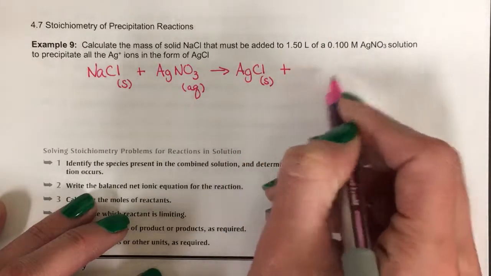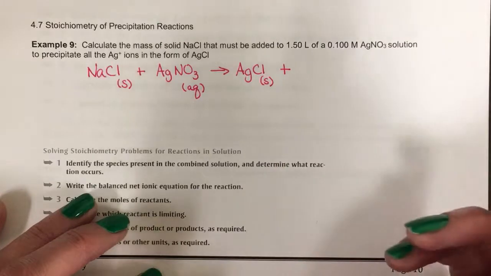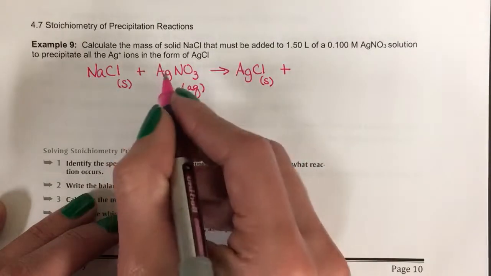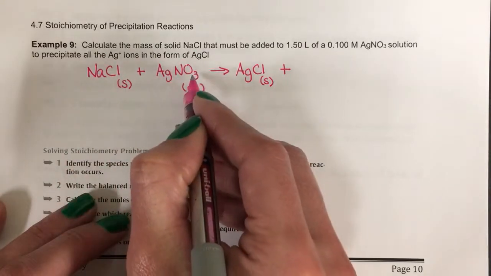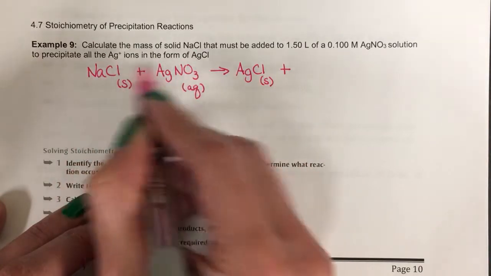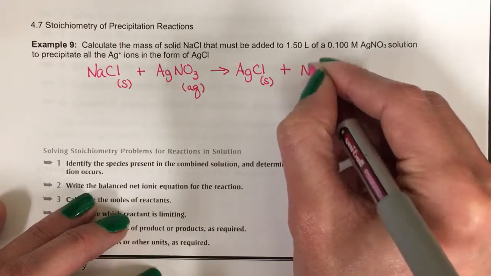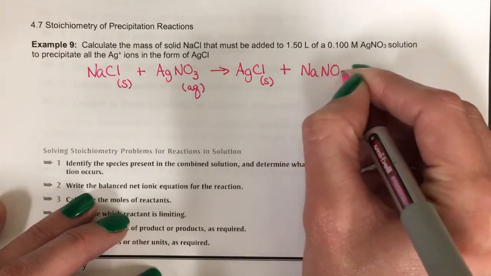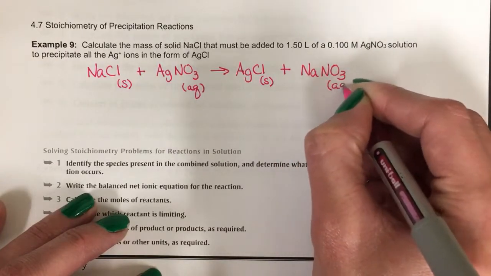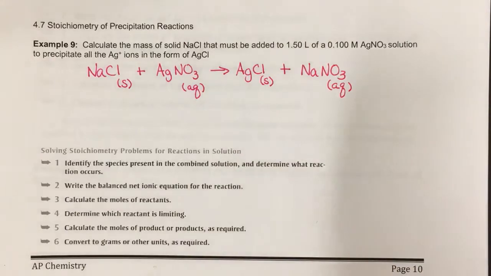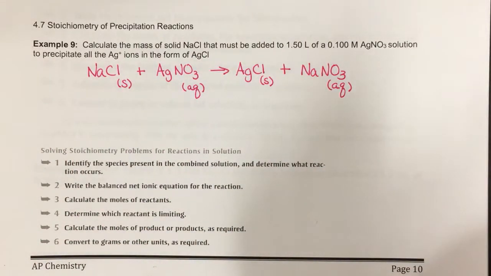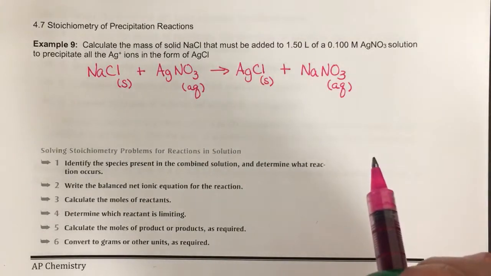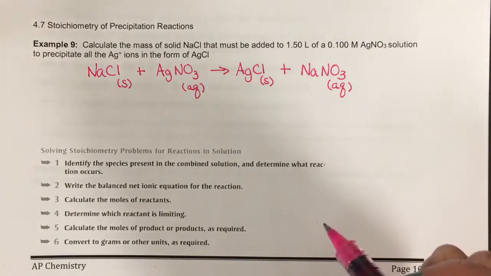Now they don't tell me what my other product is, but I know that this is a double replacement reaction. Ag's partnering up with Cl, so Na's partnering up with NO3. Na's a +1, NO3 is a -1, so everything balances. That will be aqueous. I check to make sure that my reaction is balanced. In this case it is. Only once I have a balanced reaction can I start with the math.